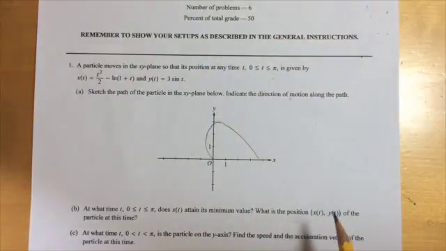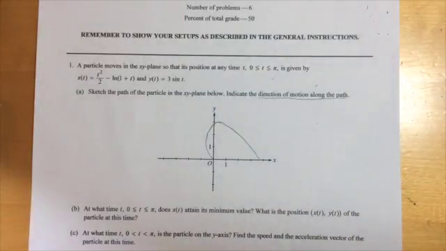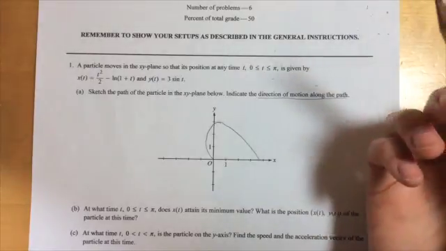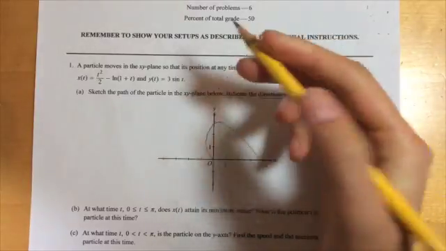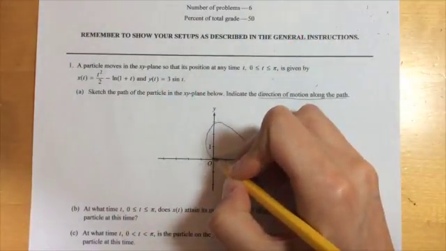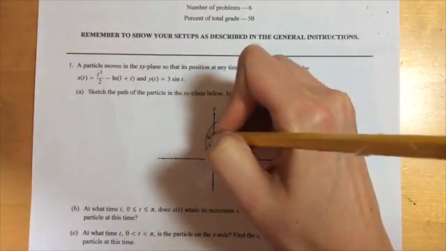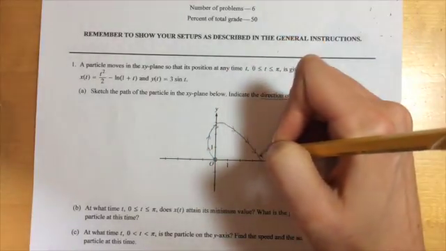Now we need to make sure that we indicate the direction of motion along the path. So to do this, we can find where the equation starts. If you plug in 0 in x of t, you get 0 out. And then plug in 0 for y of t, you get 0 out as well. So we know that the function begins at 0, 0. So we can just draw arrows showing how it moves along until it crosses with the x-axis.